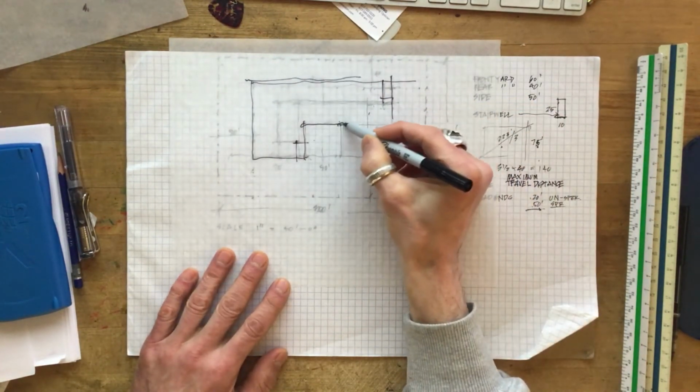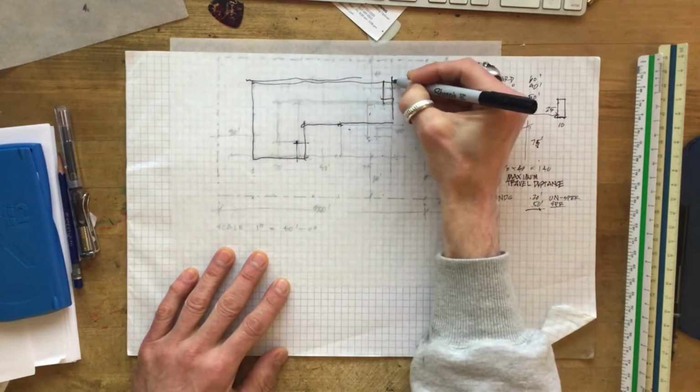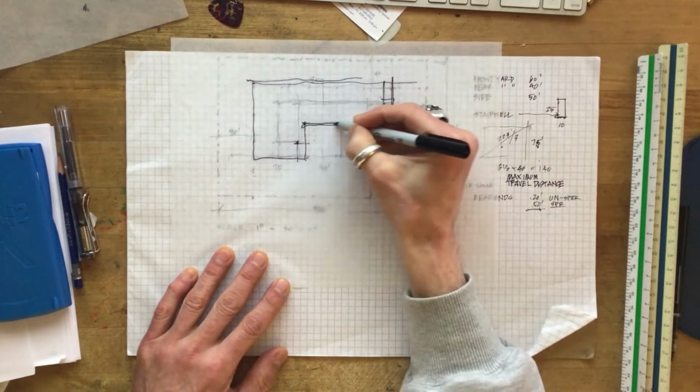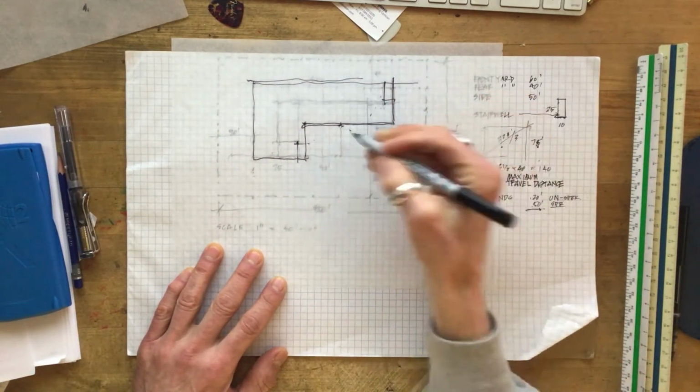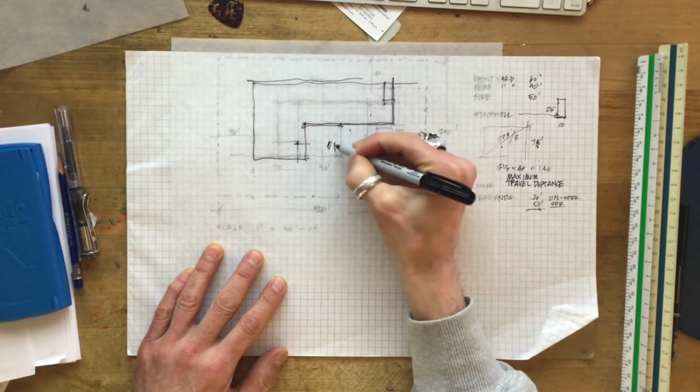Very simple proposition here. Simply make the building L-shaped, right? And this is open space.